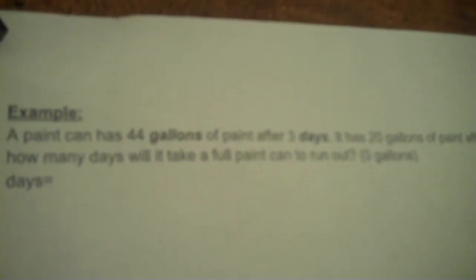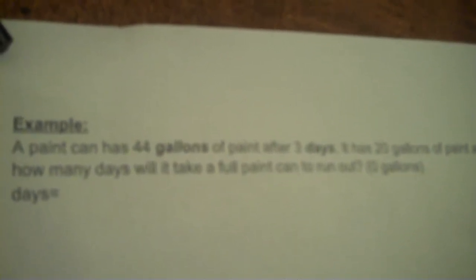Next one, a paint has 44 gallons of paint after 3 days. It has 20 gallons of paint after 5 days. How many days will it take a full can of paint to run out? Full can of paint to run out. That means not when does it run out at when we're at 5 days. Days equals.